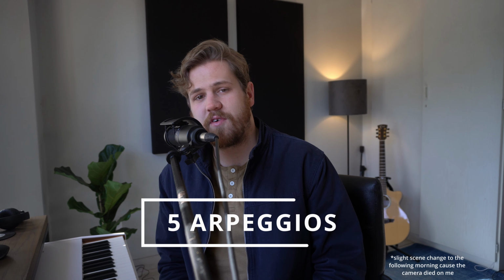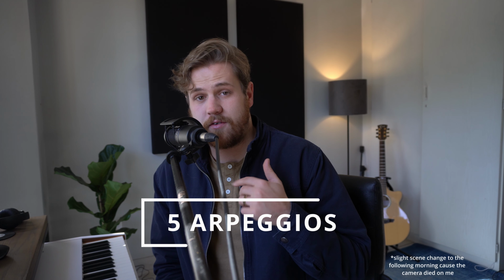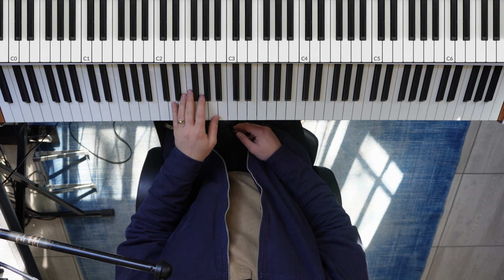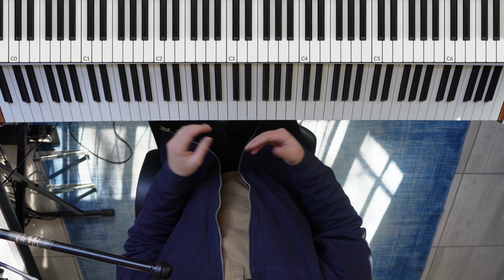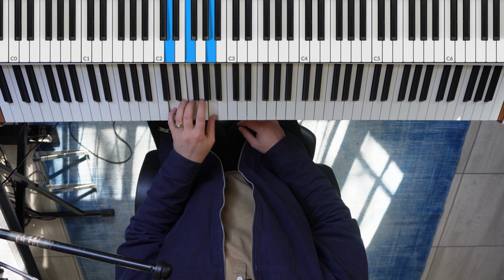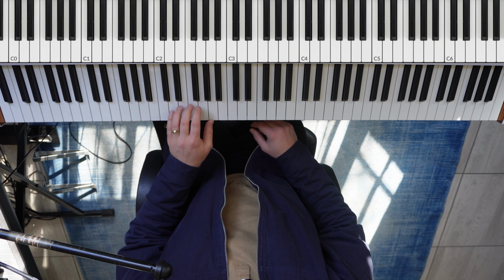Okay, technique number 5 is arpeggios. Now, if you're a classical pianist, arpeggios along with scales are like bread and butter to you, right? But if you're not familiar with arpeggios, a quick rundown for you. An arpeggio is basically a broken up chord. So instead of playing a chord, all the notes together like that, we're going to break them up.